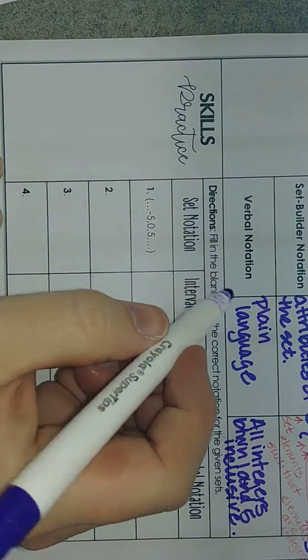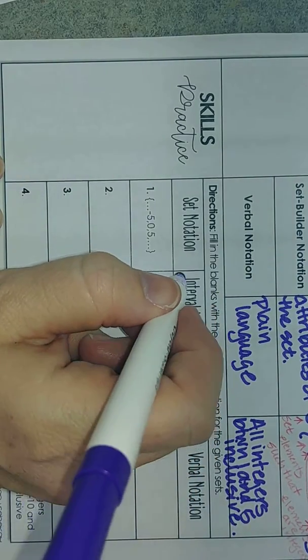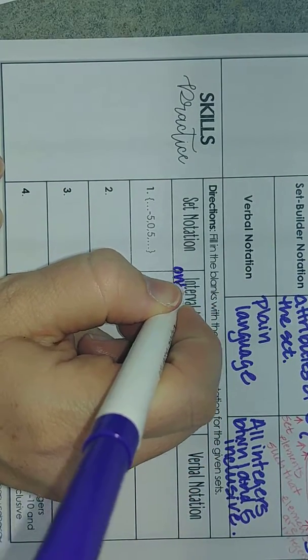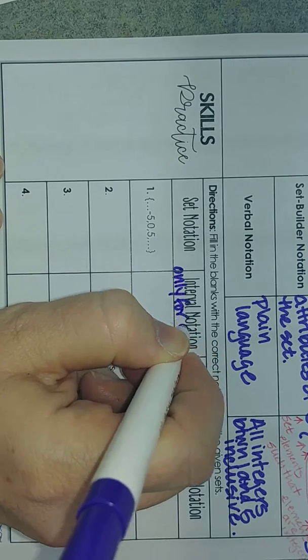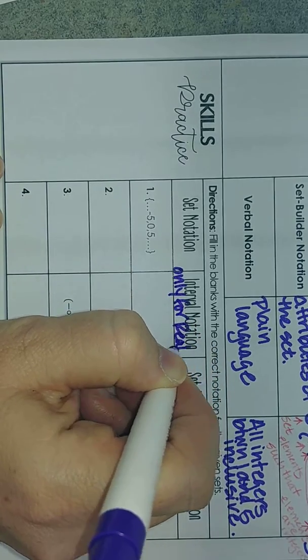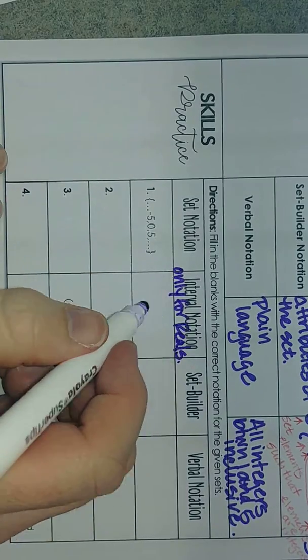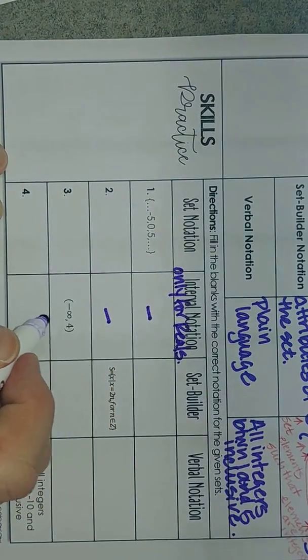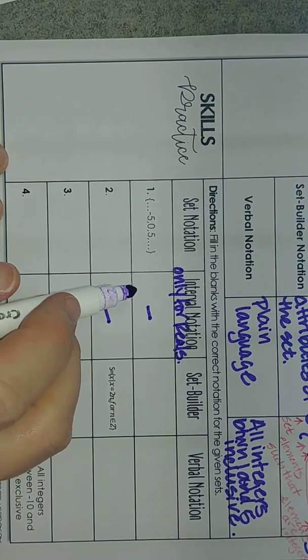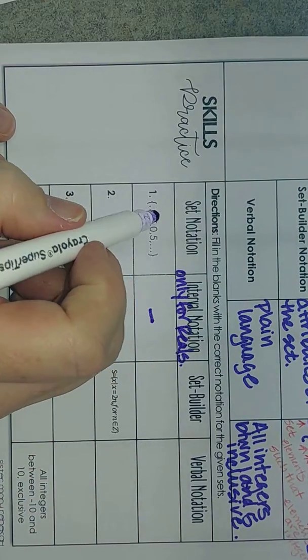So again, interval notation, this is only for all real numbers. Okay, so you can't really use that for integers and such like that. So we'll go ahead and cross these out. Okay, again, this is the set.